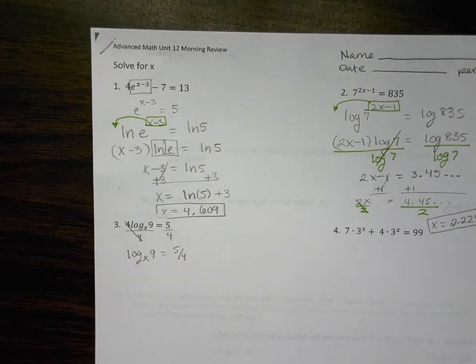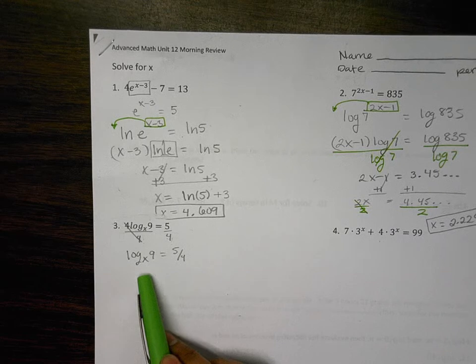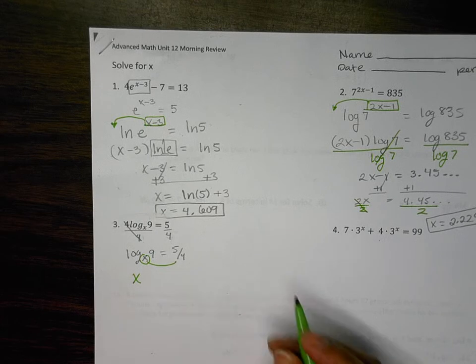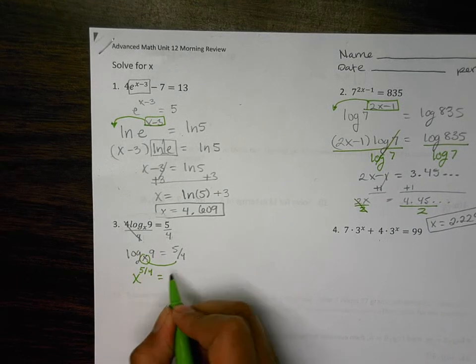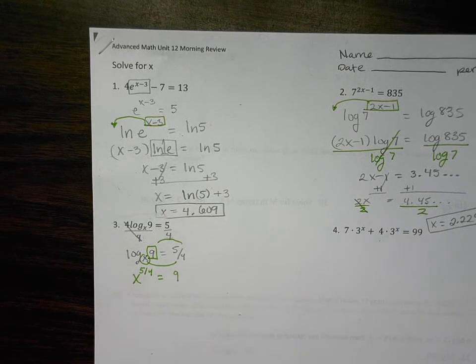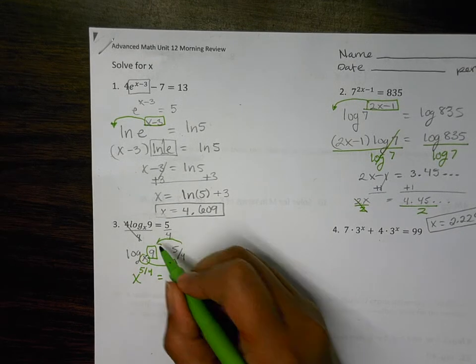5/4, and you guys said wraparound, right? Okay, I have a few kids still struggling with wraparound. When you wrap around, does the log stay or is it gone? The reason it's gone is you're changing from logarithmic form to what form? Starts with an E. Exponential form. You're changing from logarithmic to exponential, which means there's no more log. And we start with the x and we raise it to what power? Equals the of part, log base x of what? 9. X raised to the 5/4 equals 9.